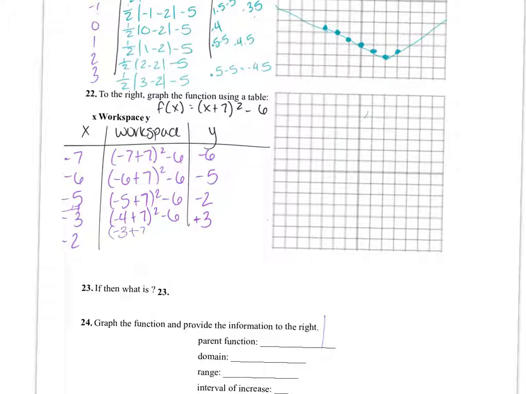Negative 3 plus 7 is 4. 4 squared is 16 minus 6 is 10. And then we're back to where we started on the other one. Negative 2 plus 7 is 5. 25 minus 6 gives us 19. So we can graph our function.